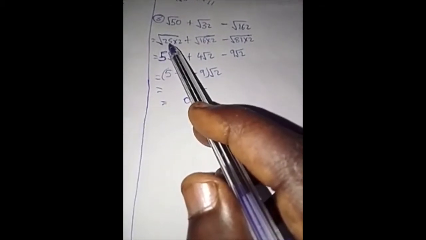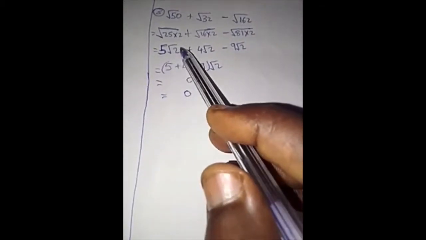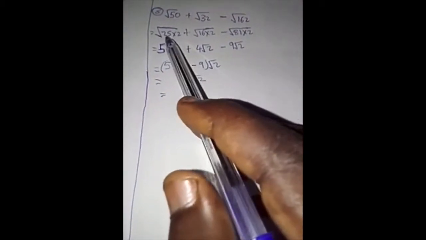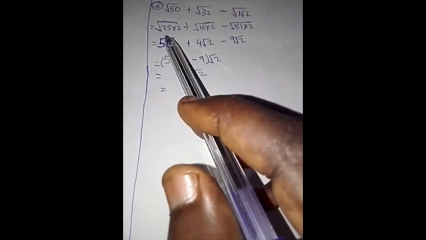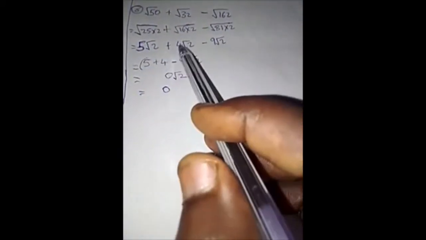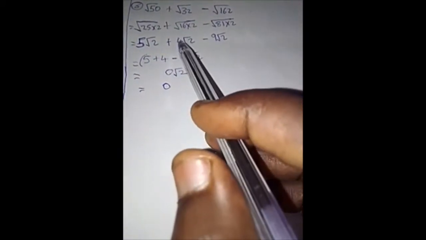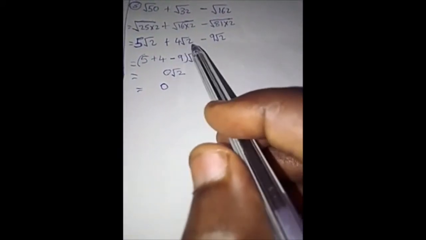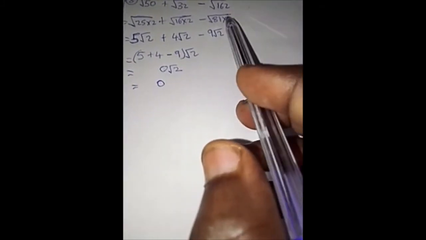Here, the root of 25 becomes 5 root 2, because root of 25 is 5, plus root of 16 times 2 is just 4 root 2, and root of 81 times 2 is 9 root 2.